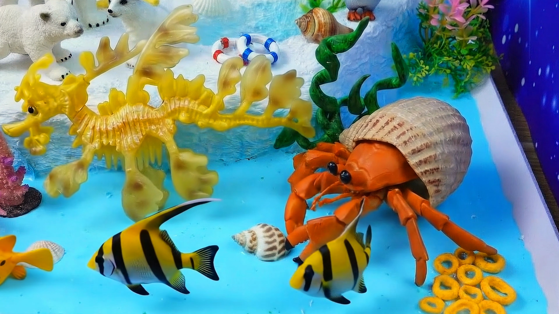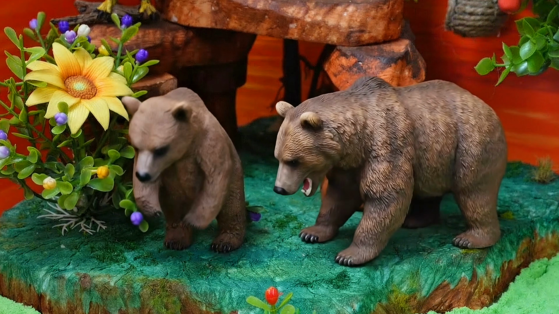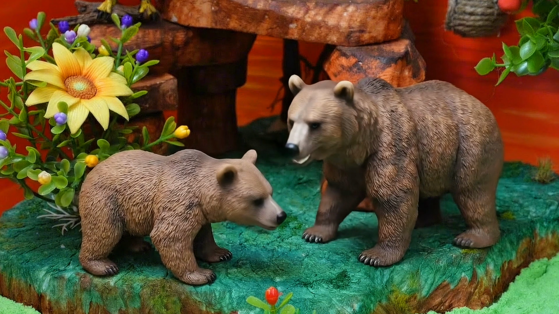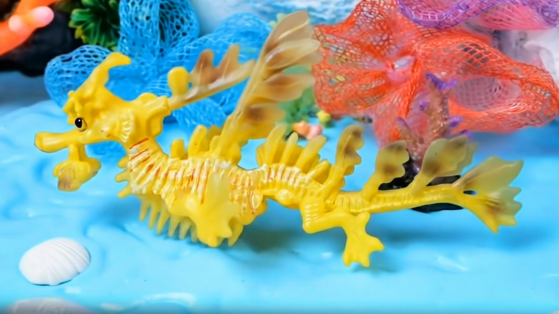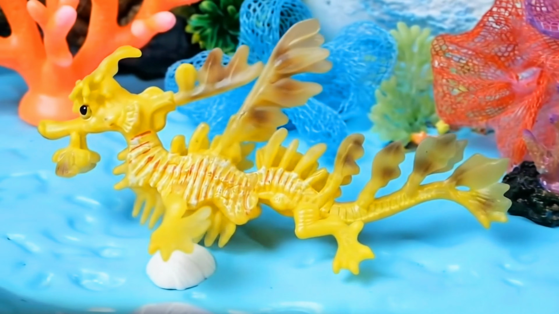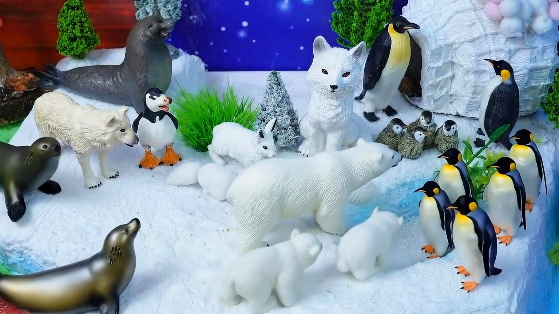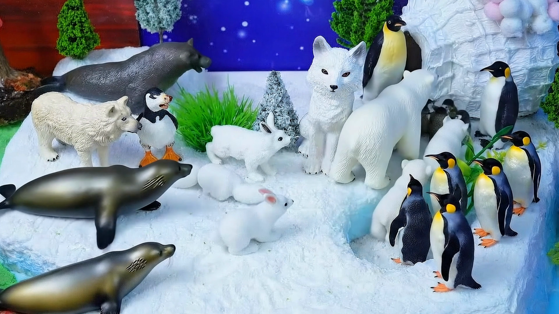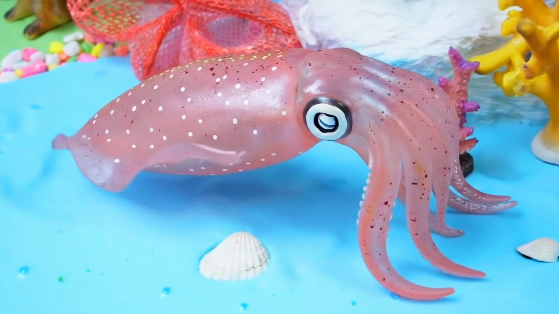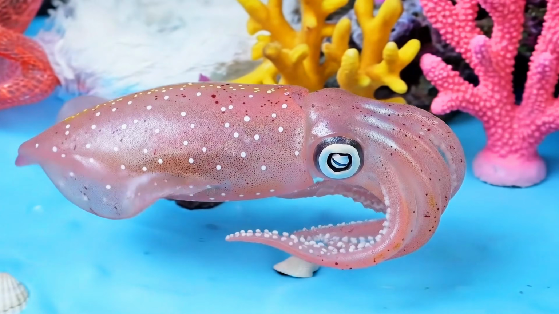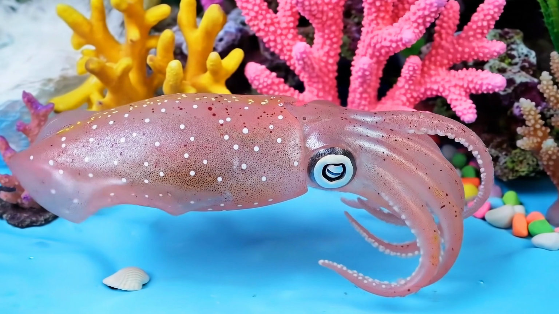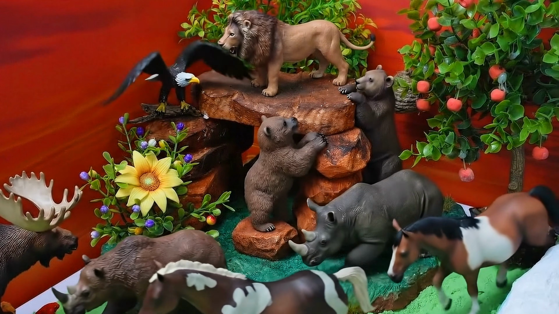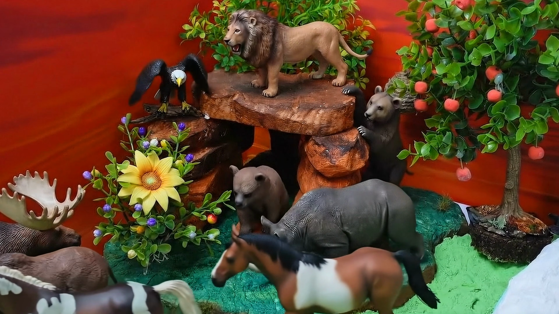Today we're going on a magical adventure to 3 amazing worlds. First, we'll visit the snowy Arctic, where animals live among sparkling ice and chilly winds. Next, we'll walk into the deep green forest, filled with tall trees, soft moss, and curious little creatures hiding everywhere. And finally, we'll dive into the bright blue ocean, where colorful fish, playful dolphins, and many mysterious sea animals swim all around. Each place has its own special animals and exciting secrets to discover.